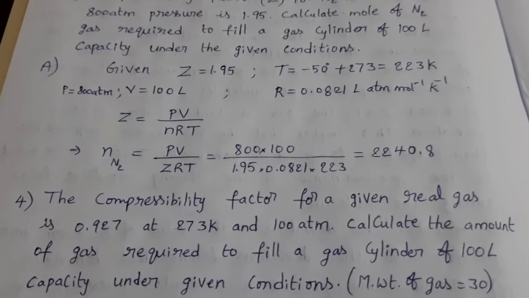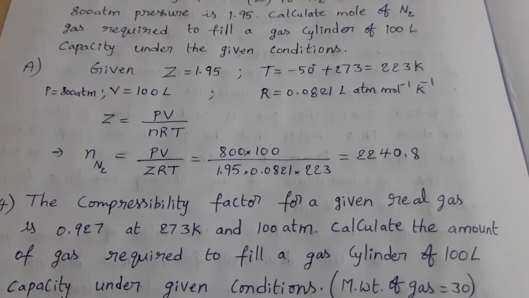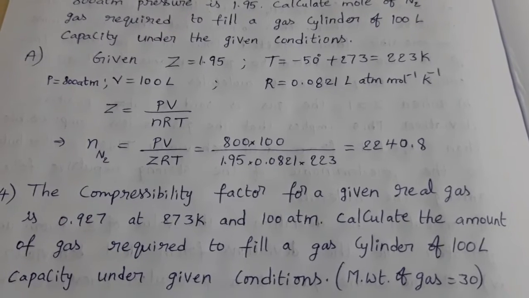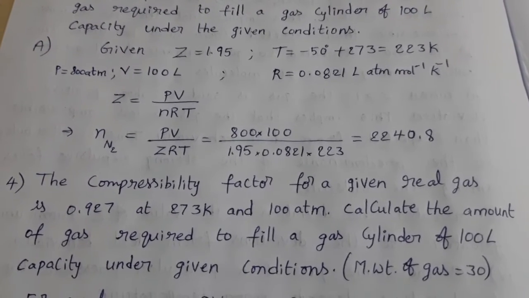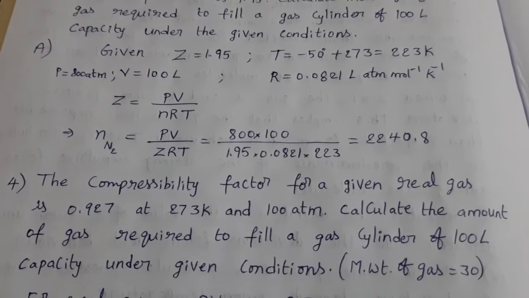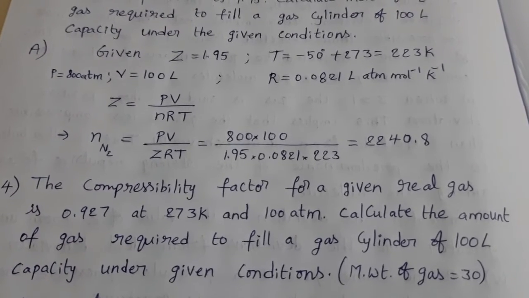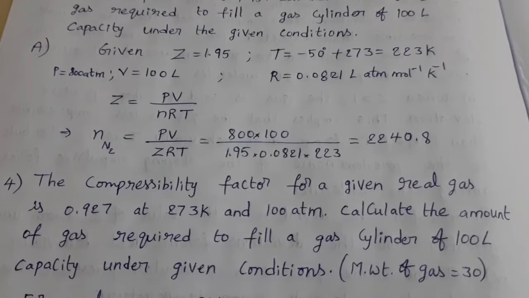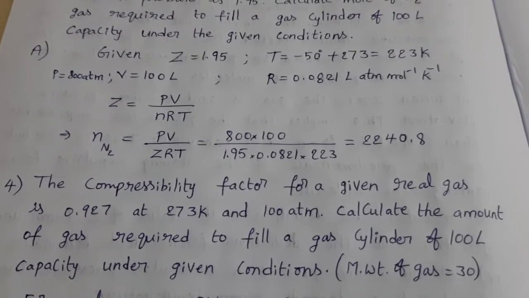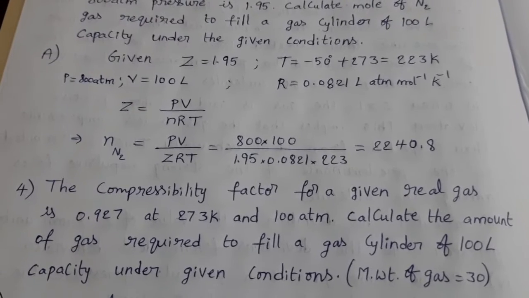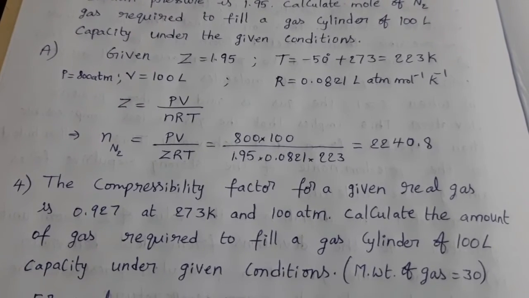Next, the compressibility factor for a given real gas is 0.927 at 273 Kelvin and 100 atmosphere. Calculate the amount of gas required to fill a gas cylinder of 100 liters capacity under given conditions. Molecular weight of gas equal to 30.